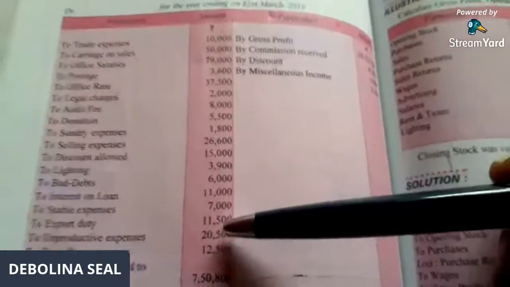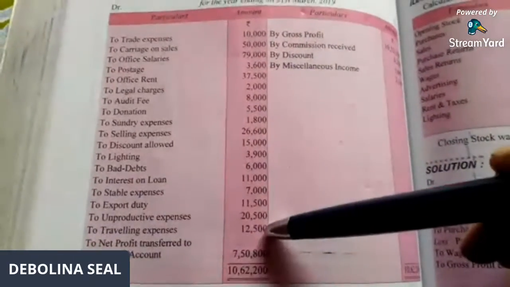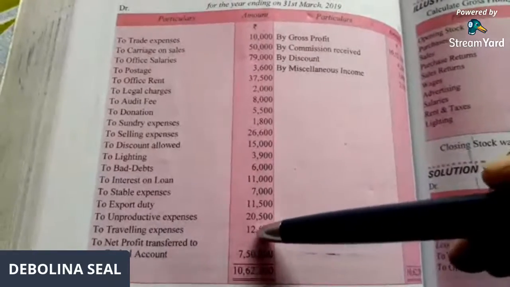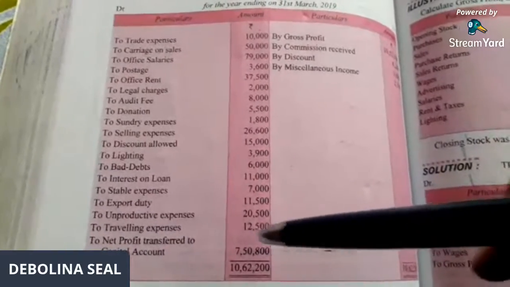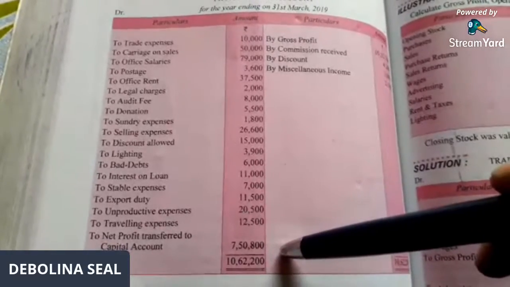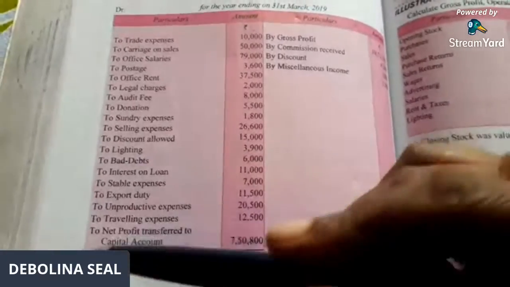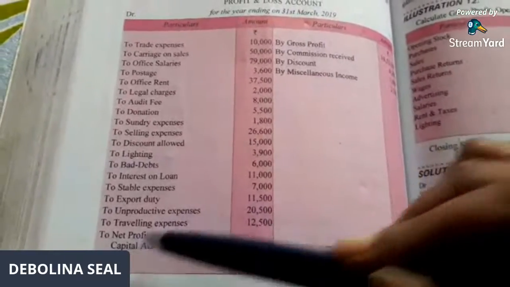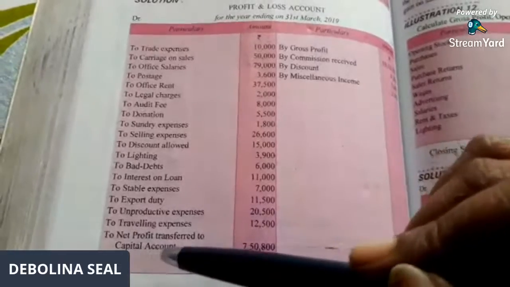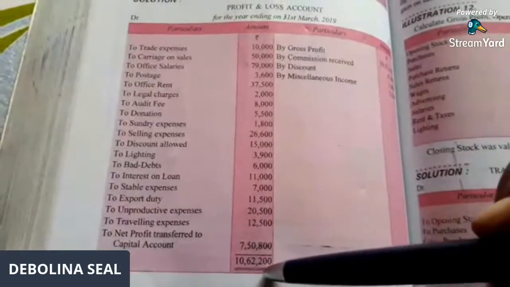Okay, then you do the total of the debit side, all these expenses. When you add all these expenses, then you subtract. When you subtract these expenses, you get the net profit. How much is it? 7,50,800. Okay, so it is done. So you will write: net profit transferred to capital account. Okay, so here is the calculation of the net profit.